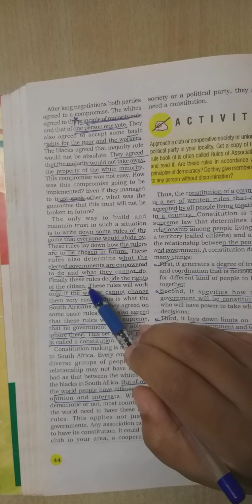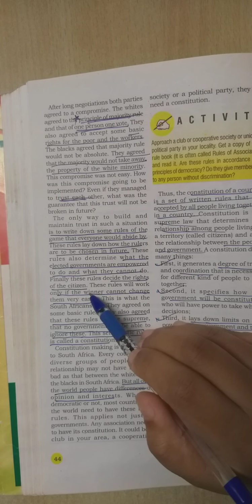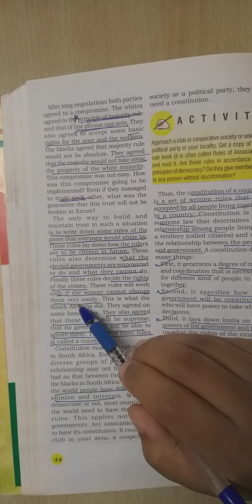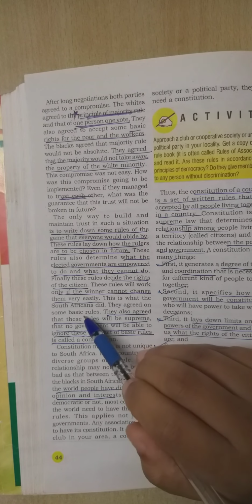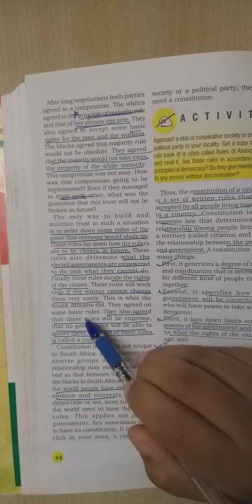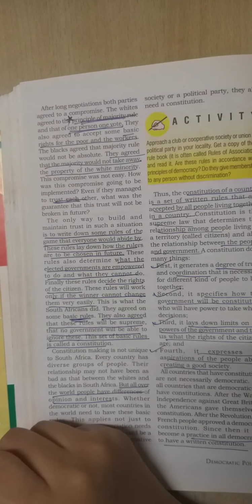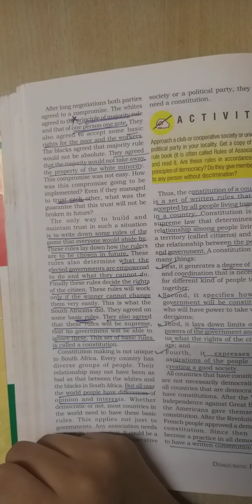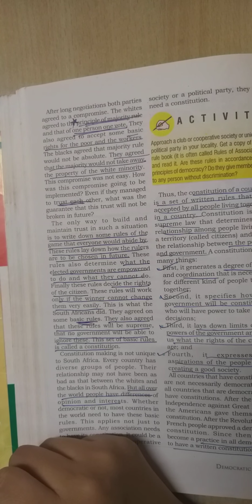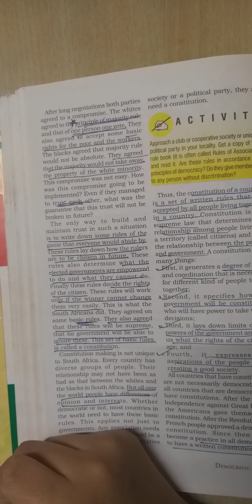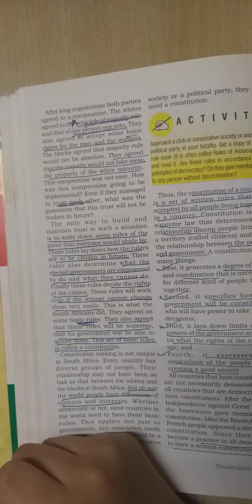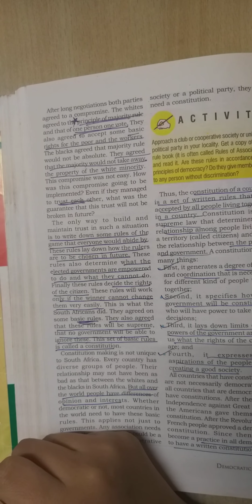Finally, these rules decide the rights of the citizens. These rules will work only if the winner cannot change them very easily. This is what the South Africans did. They agreed on some basic rules. So they said, okay, we are going to have some rules and regulations, some basics which shouldn't be changed in any case.